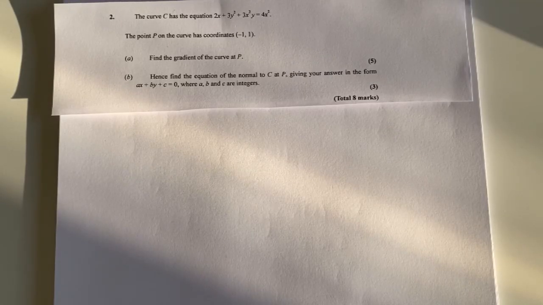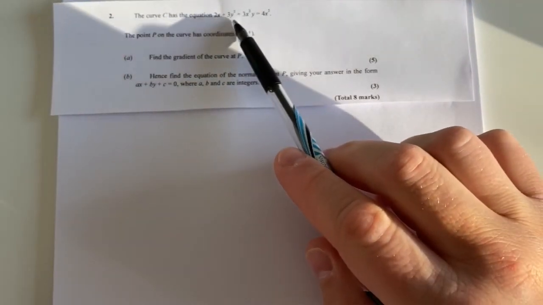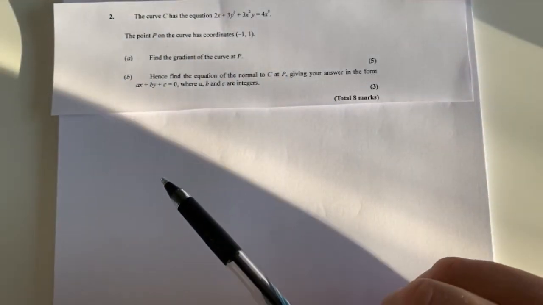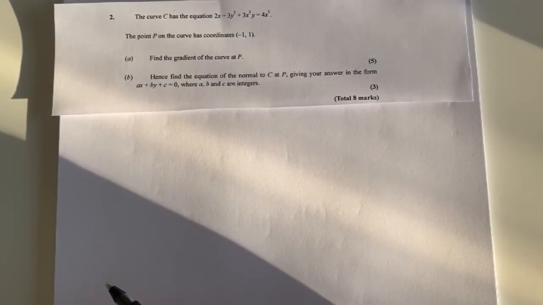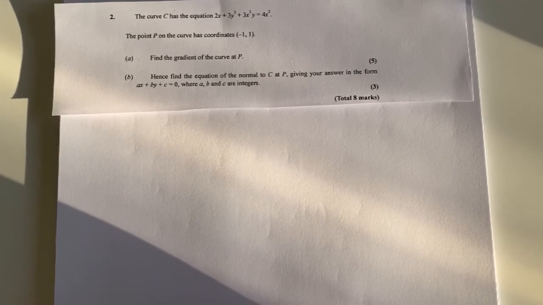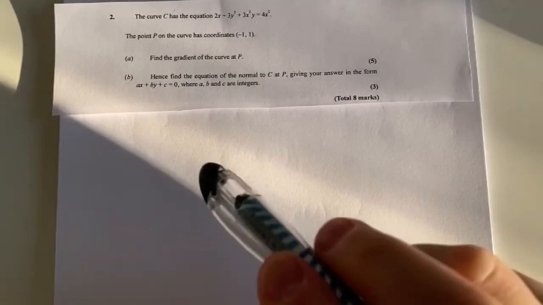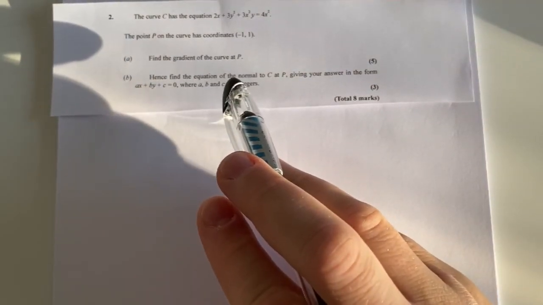Okay, so the third question is another implicit differentiation question. You can tell that because of the y's and x's being involved. So if you pause the video again, give this a try, and then come back and listen to the solution. Right, so anytime you're trying to find the gradient, we've mentioned this before, you have to differentiate the equation.